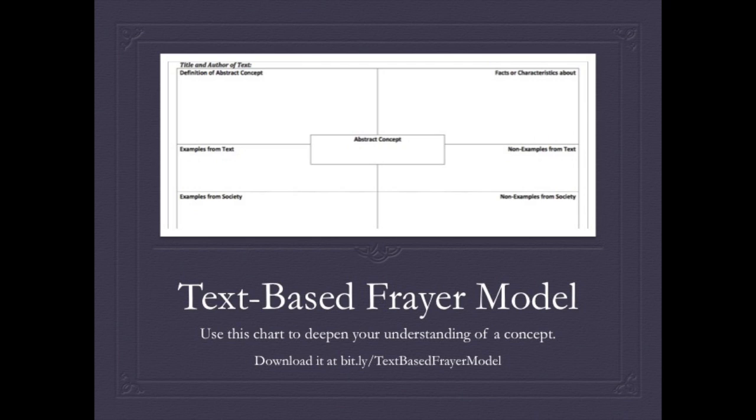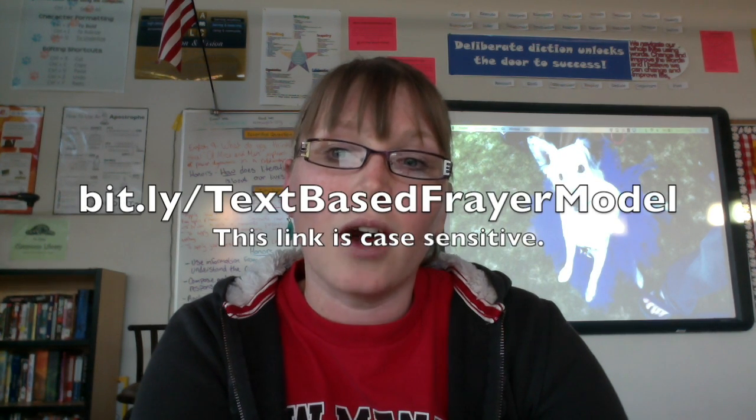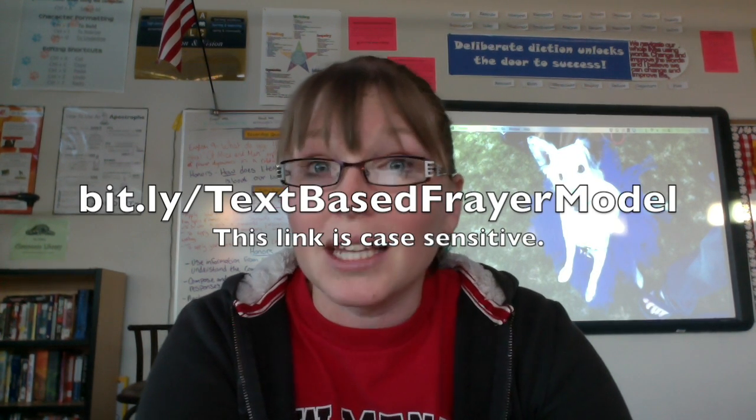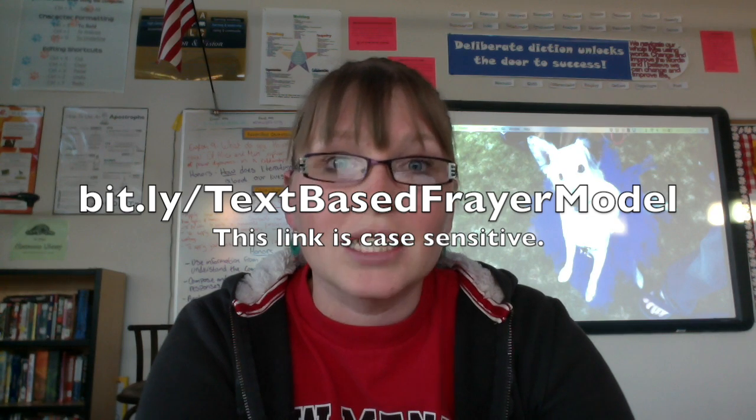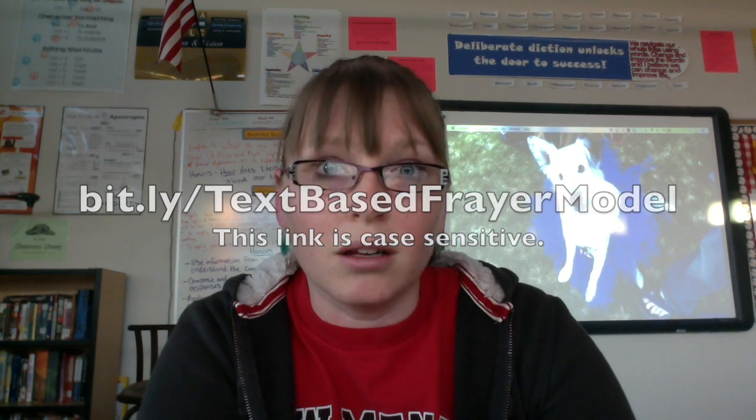So if you're unsure about what clues to look for, try filling out this text-based Frayer model chart to become better acquainted with all aspects of the concept. If you're not seeing the clues, it might be because you don't fully understand the concepts that you're looking for. And so check out my text-based Frayer model at bit.ly/text-based Frayer model, and you can download a PDF of that.